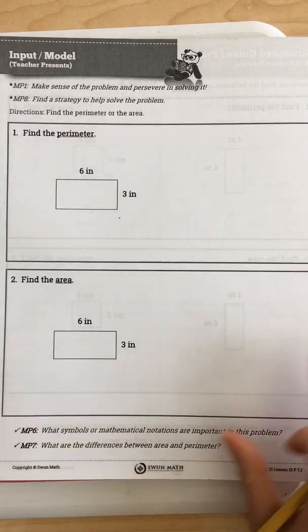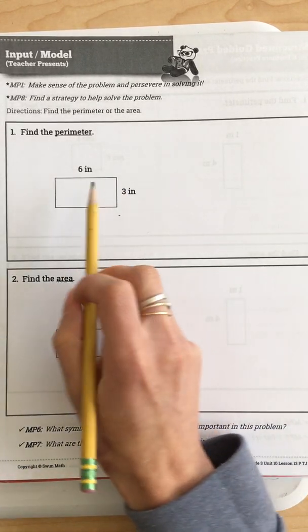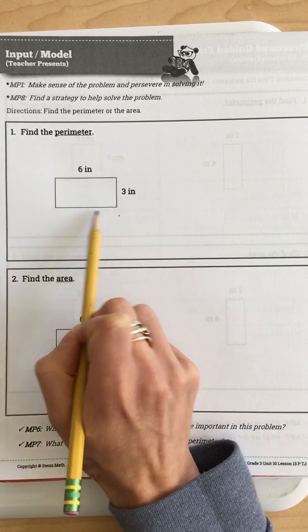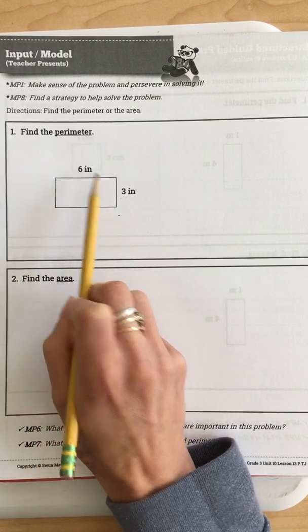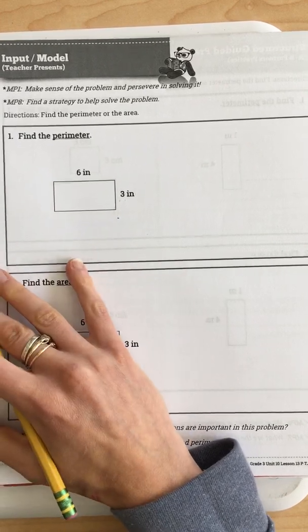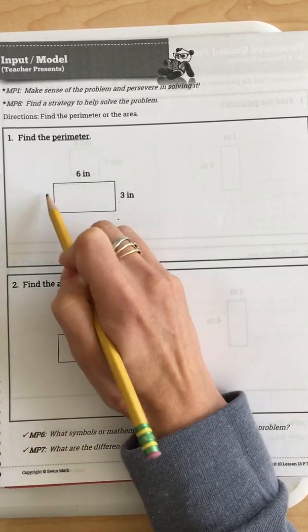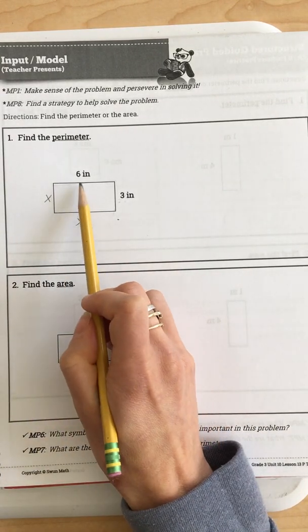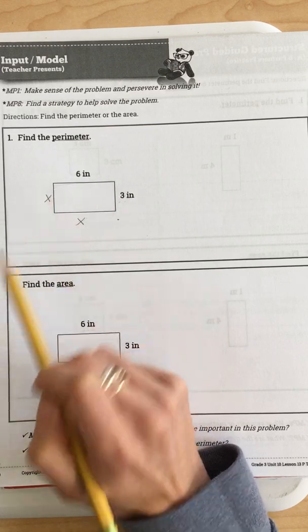But I want you to be thinking as they're working. Okay, well, this gives us 6 inches and 3 inches. We know the perimeter is the outside. So we're not doing 6 times 3 because that's the area. So we need to figure out what these other sides are. Well, how are we going to figure these out? What do you know about a rectangle? You know that on a rectangle, the 2 opposite sides are the same length.